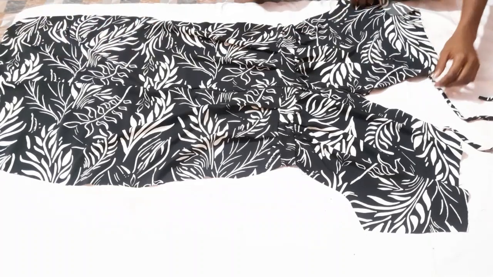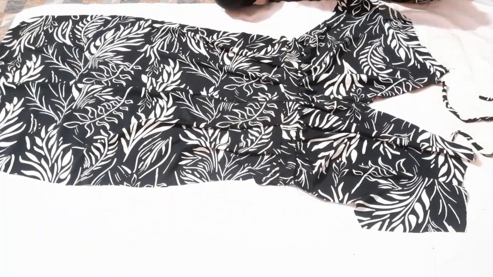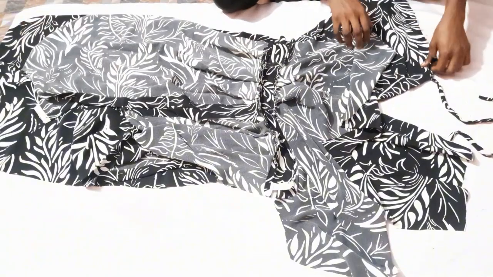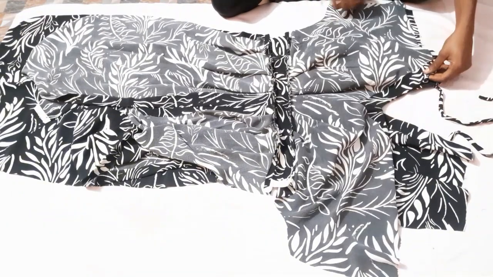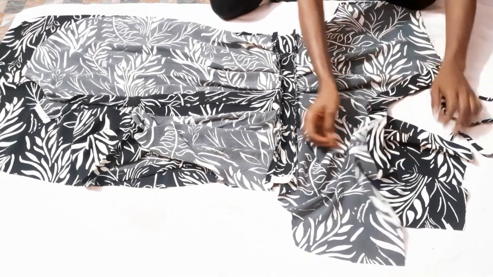So the next thing here is to go ahead and shape up my fabric. Okay, so I'm placing both shoulders of the front and the back pattern, my fabric pattern together.